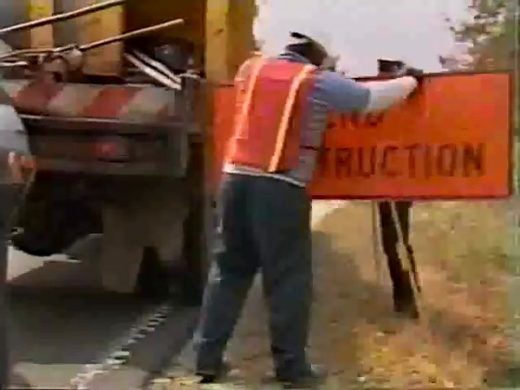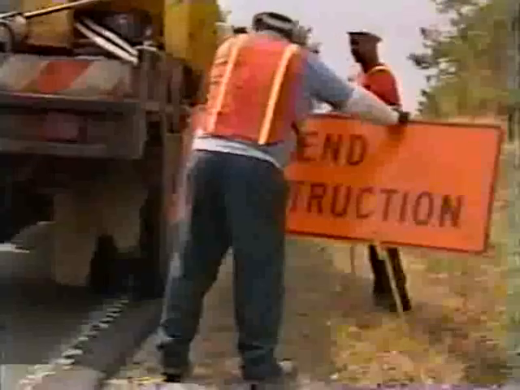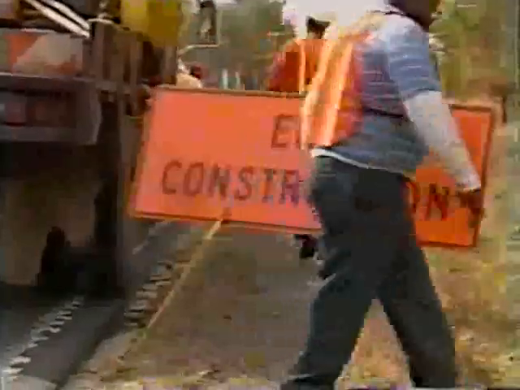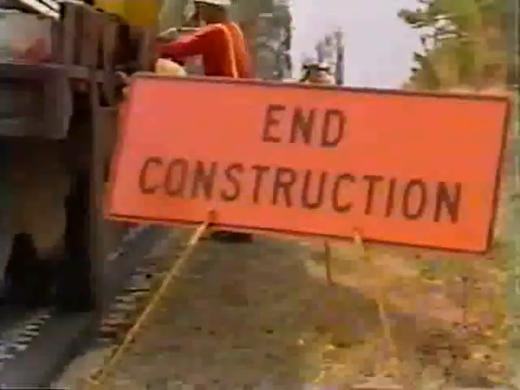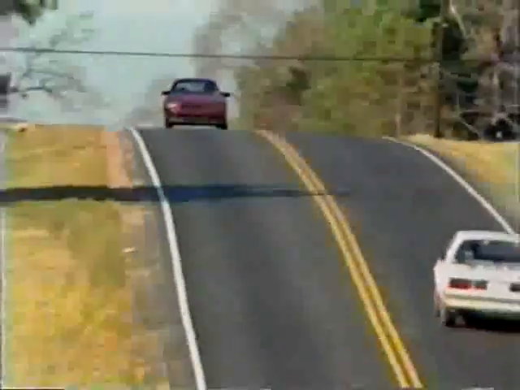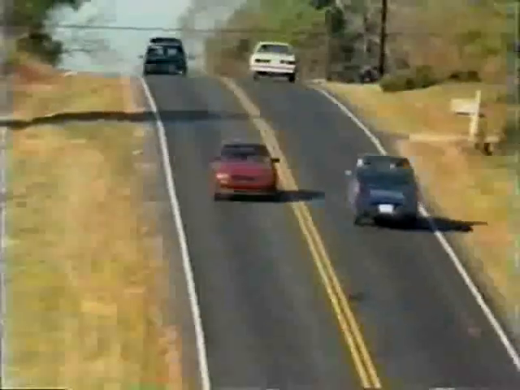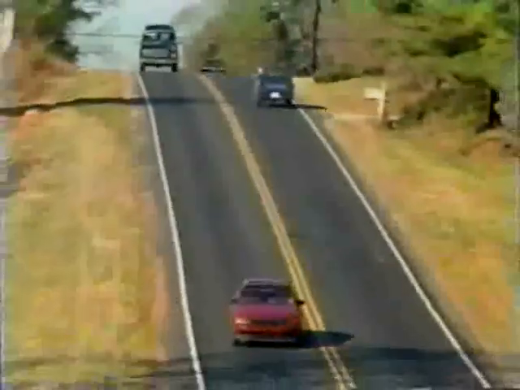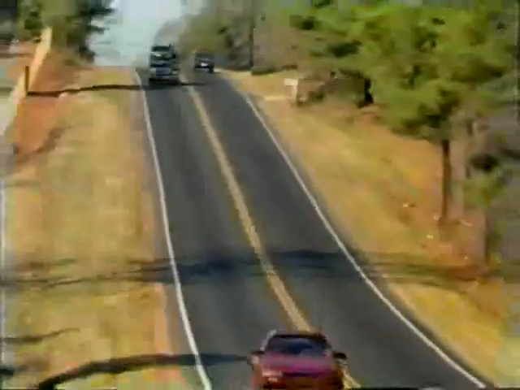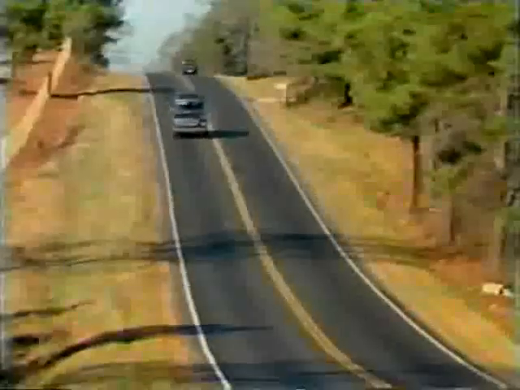Use the same sequence of signs on the opposite end of the work area with the same spacing and arrangement. Place an end construction sign approximately 500 feet beyond both ends of the work zone. Give special consideration to work zones where there is a problem with sight distance due to horizontal or vertical alignment. Hills or curves can reduce the driver's ability to see ahead.